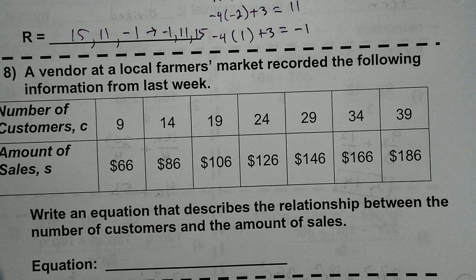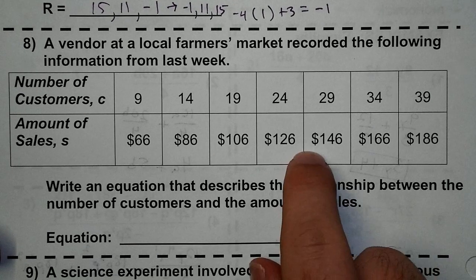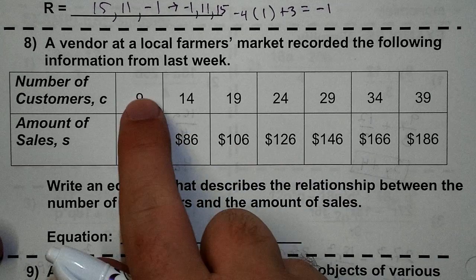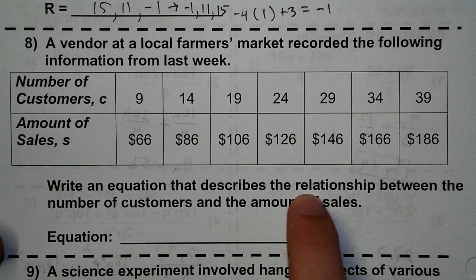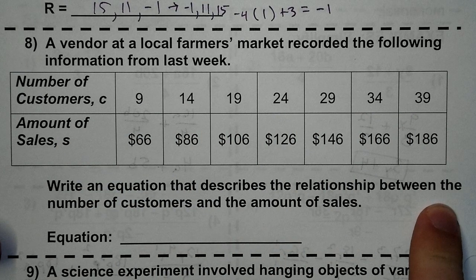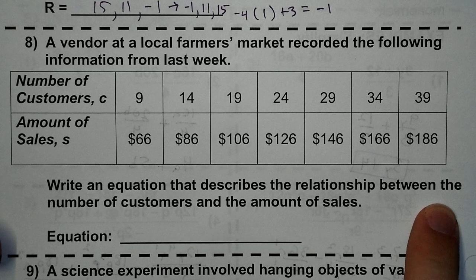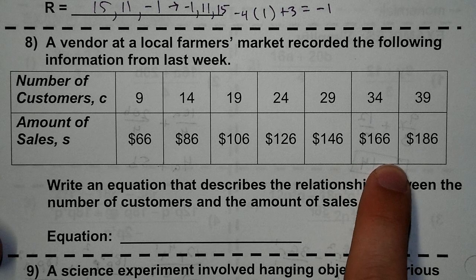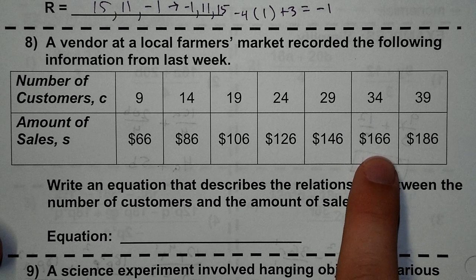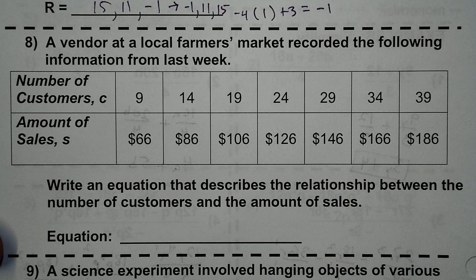Number 8. A vendor at a local farmer's market recorded the following information last week. This is the number of customers, this is the sales. Write an equation to describe the relationship between the number of customers and the amount of sales. You have a couple options here. You can find the rate of change, you can find where it starts, or you can use linear regression. I'll let you pick and then find your answer. Ready, set, go.